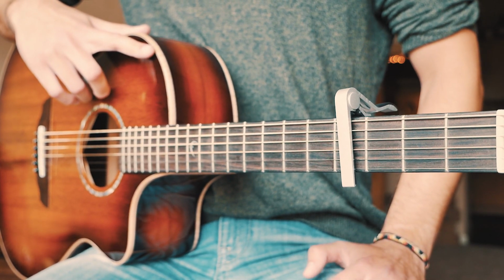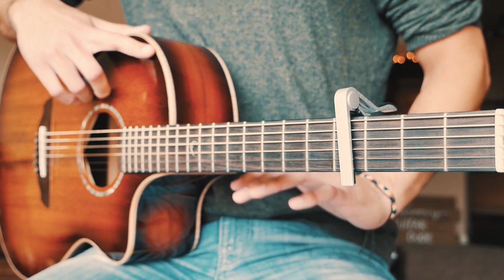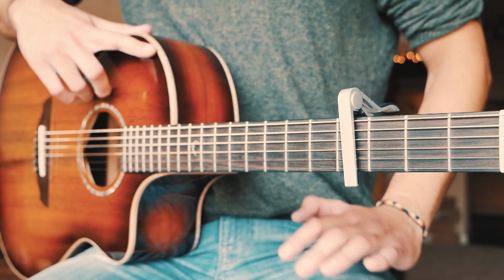The next thing we would usually go over is the structure of this song, but we actually are just going to have the same chord progression and strum pattern played through pretty much the whole entire song, so we don't need to worry about the structure.